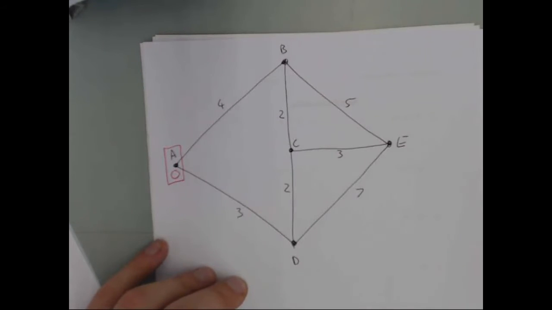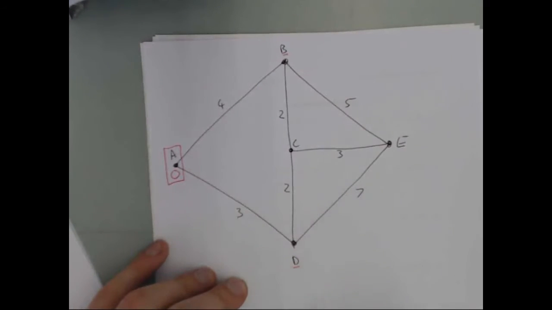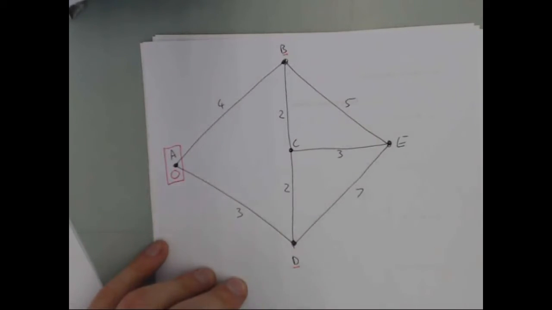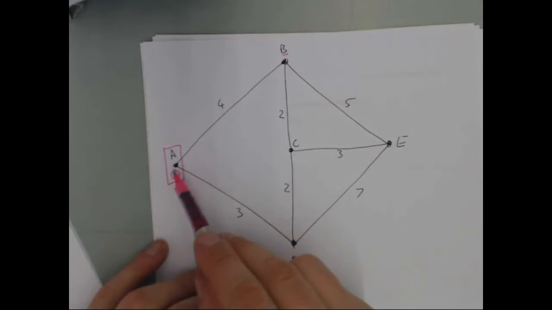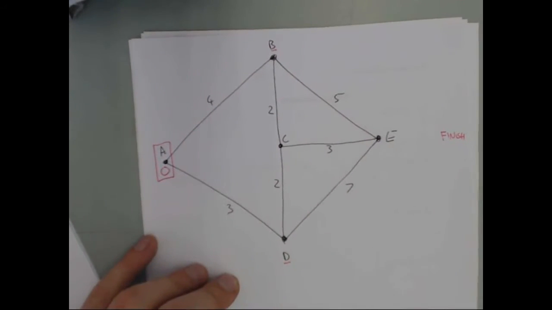Label them with the minimum weight from the starting node via the set of boxed nodes. So consider all unboxed nodes connected to the node you have just boxed. That's going to be B and D. They're both connected to A, which we've just boxed. I'm going to label them both with the minimum weight from the starting node along only boxed nodes. So we're trying to get to E, by the way.